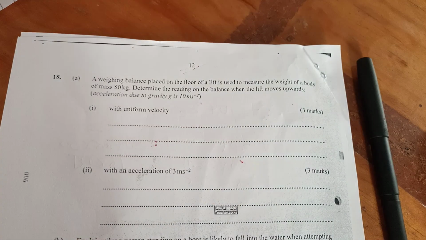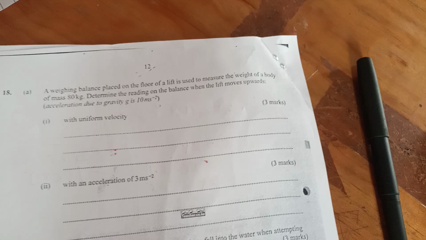Last question is number 18. So you follow the working.